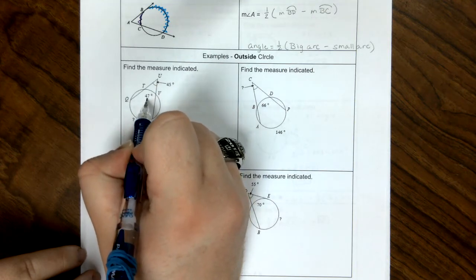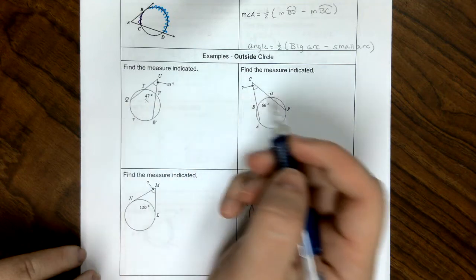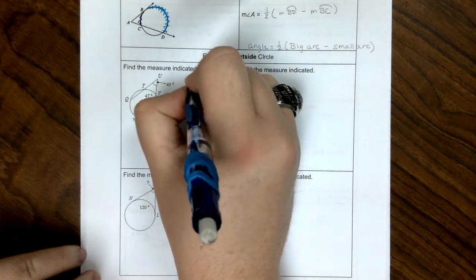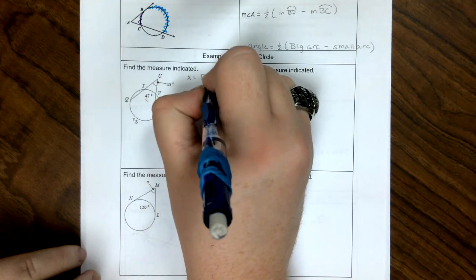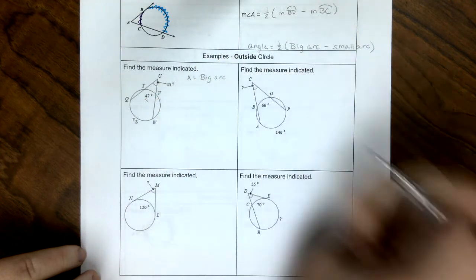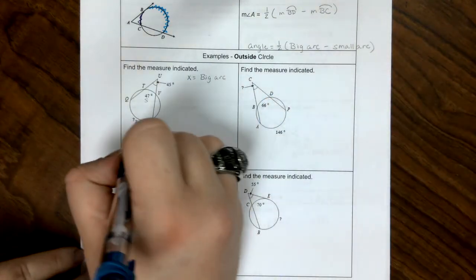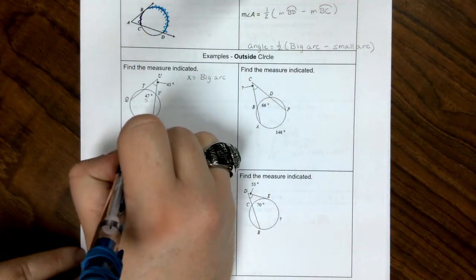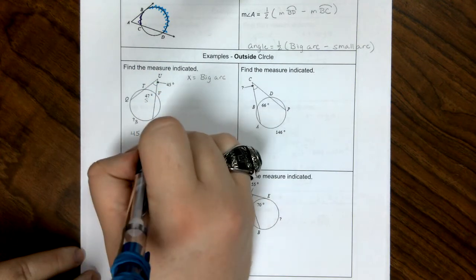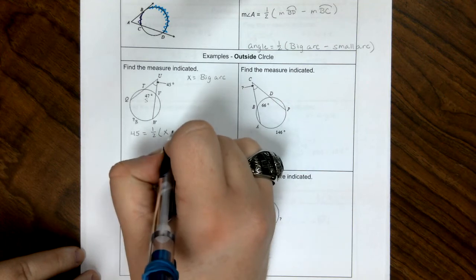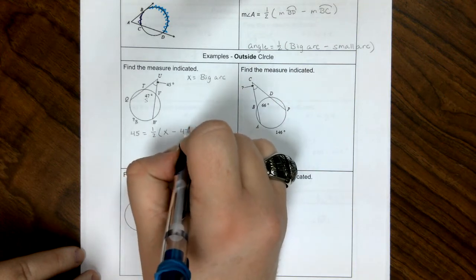So 47 here is the small arc. We're trying to find the big arc. So X is going to equal big arc. Okay, and we'll just plug in everything else in our formula here. So 45 is my angle, 1/2 big minus small.